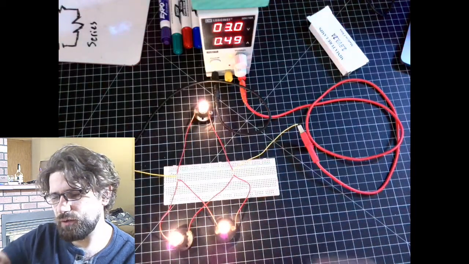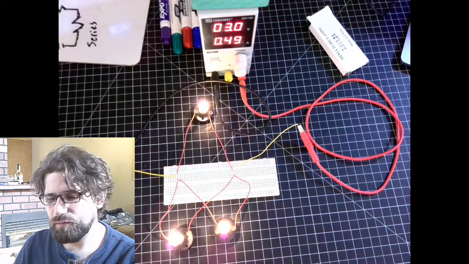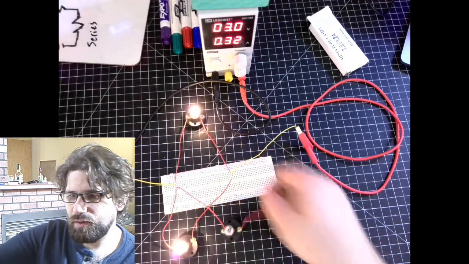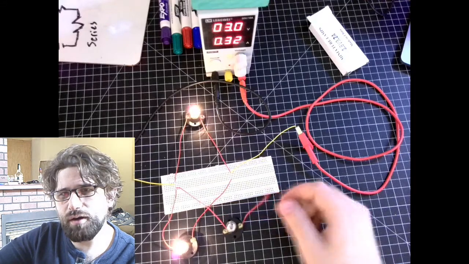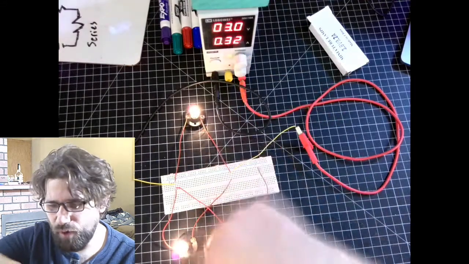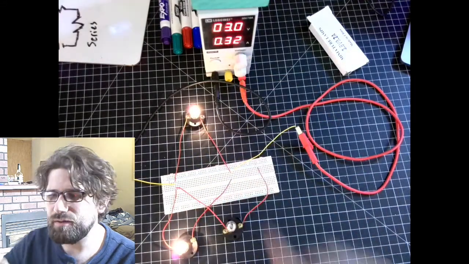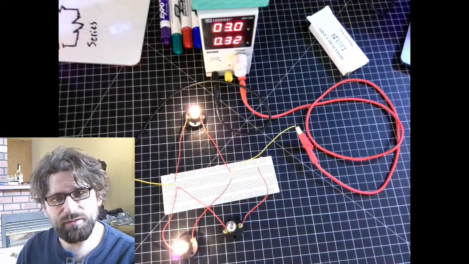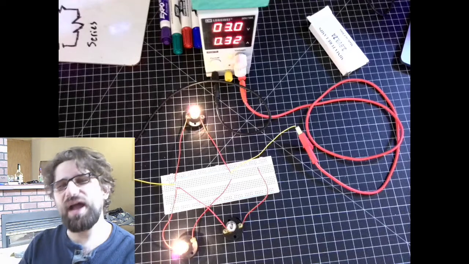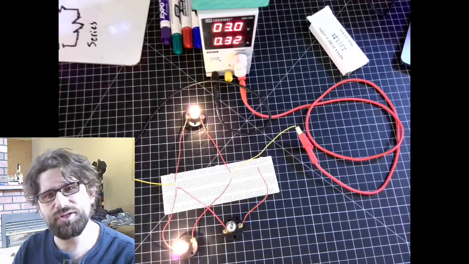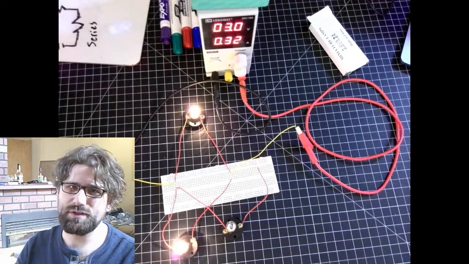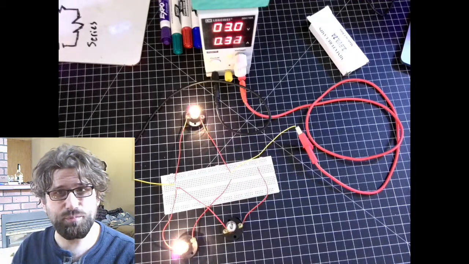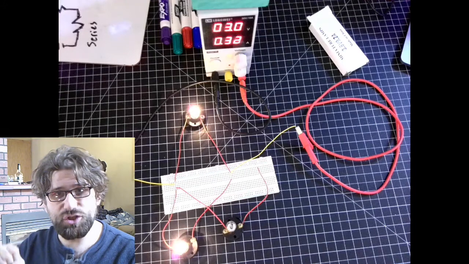So what would happen if I took one of these out? Well, we can just really quickly disconnect one. I just disconnected one wire, and I see my voltage stays the same. The brightness here stays the same. My current goes down. So with that in mind, do you think the lights in your house are set up in a series configuration or parallel configuration? If you turn one off, do the others stay as bright, or do they shut off immediately?